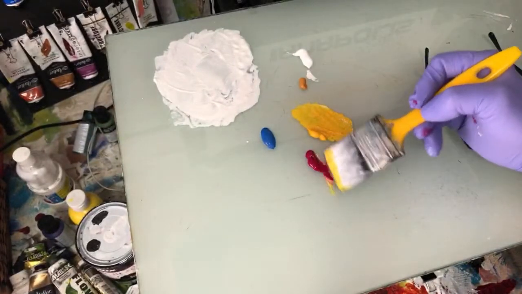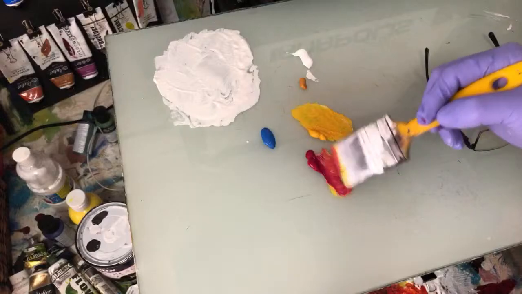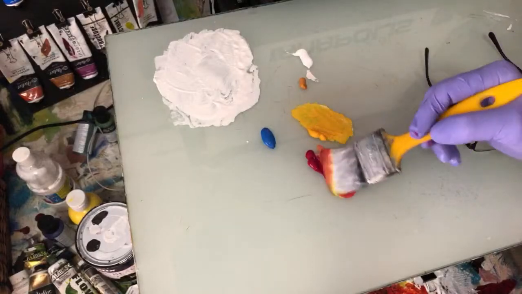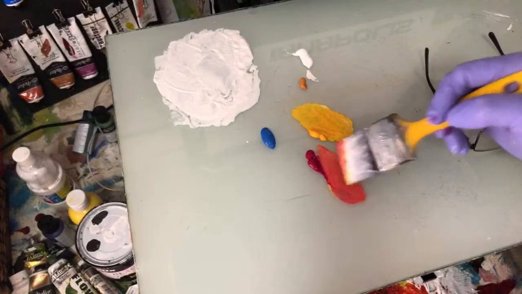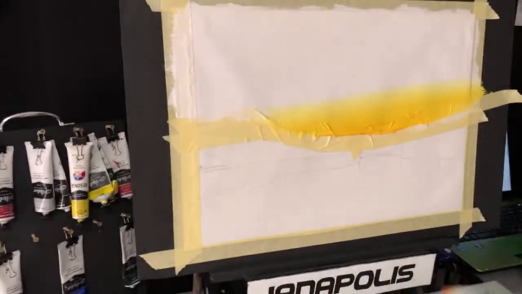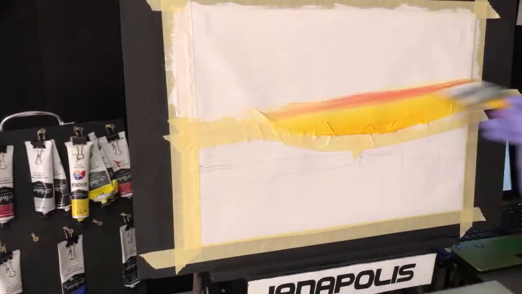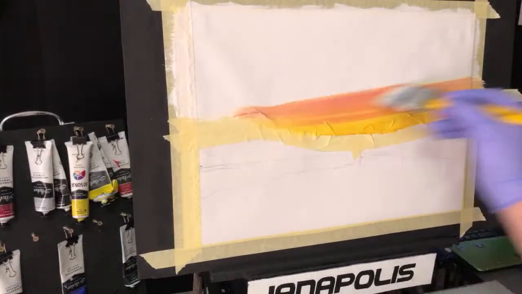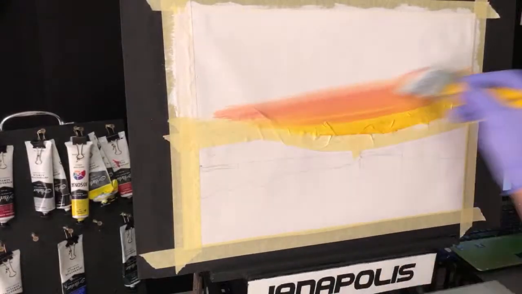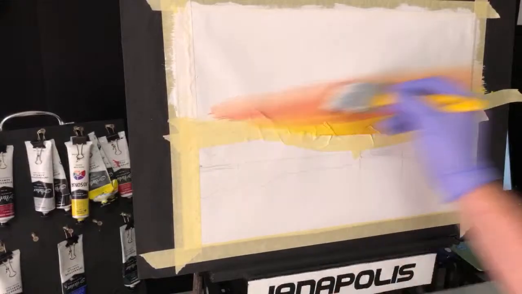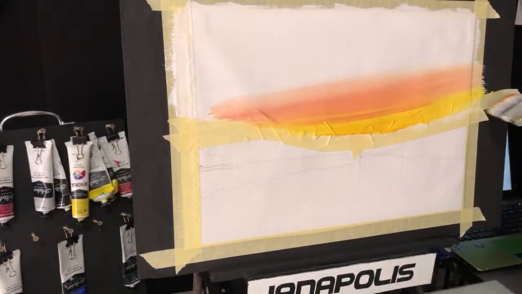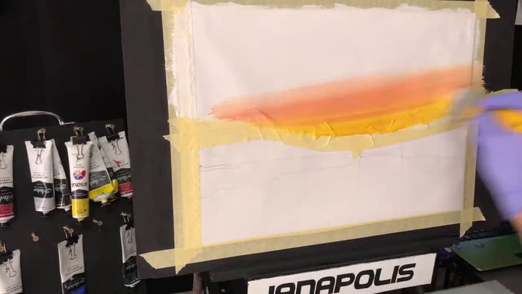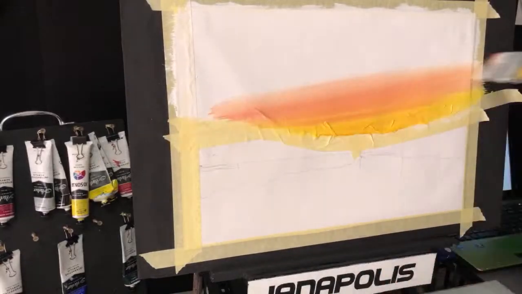Now I'm just going to not even wash anything. I'm just going to grab a bit of magenta. Okay. And start from there and divide the yellow now and bring that up. That's sort of made an orange. Okay.